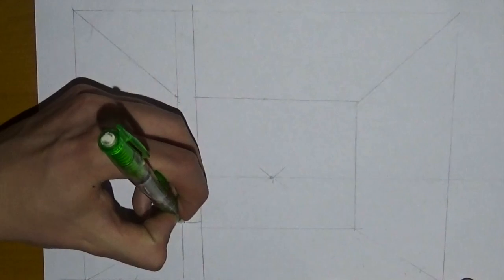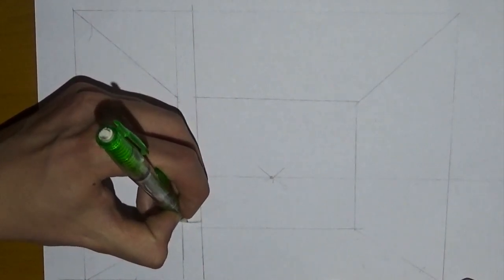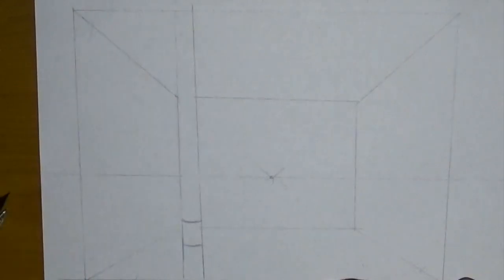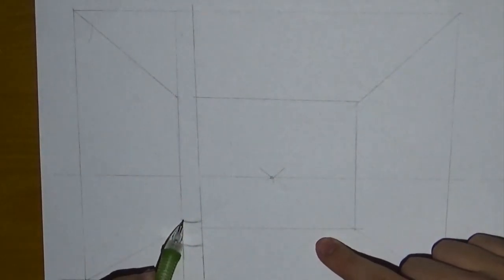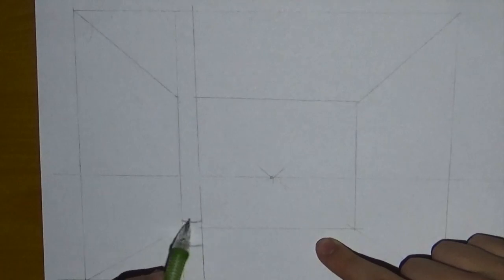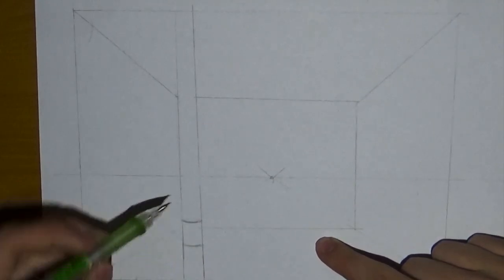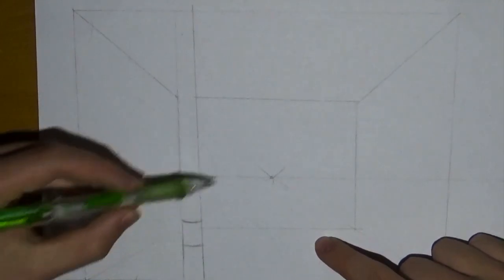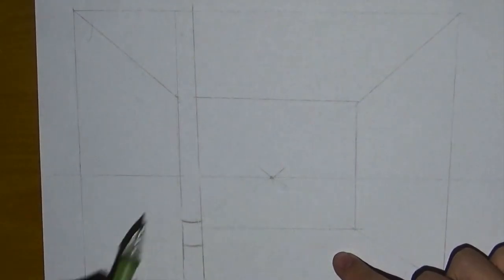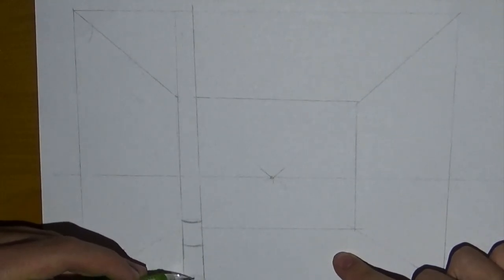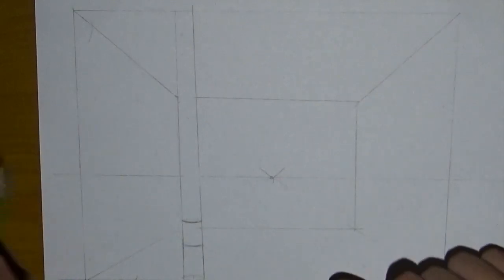Just going to add some indication that this is a round pipe. Since this is a cylinder, we can draw in a little cross section here. The further down you go, the further away from this vanishing point, the taller or the more depth you'll be able to see in this cross section.